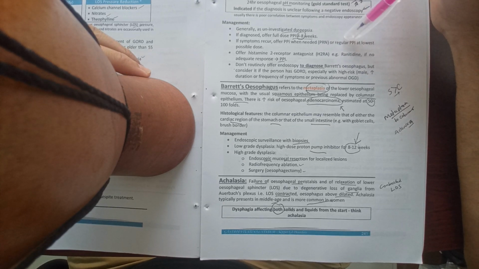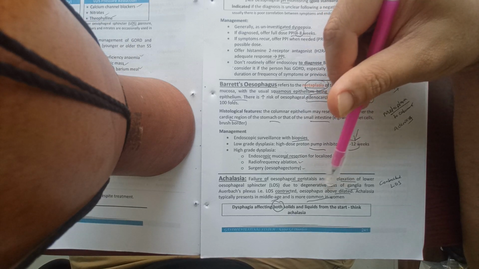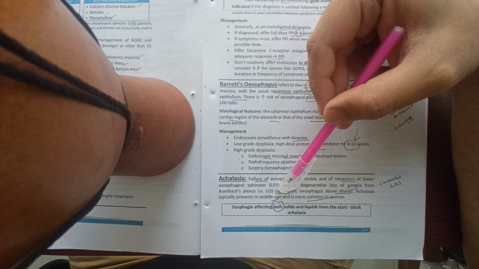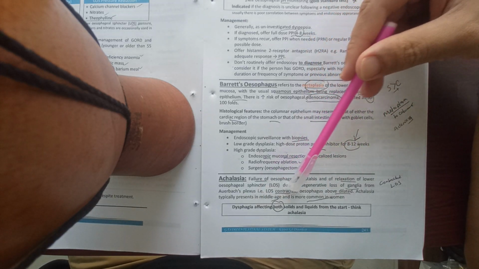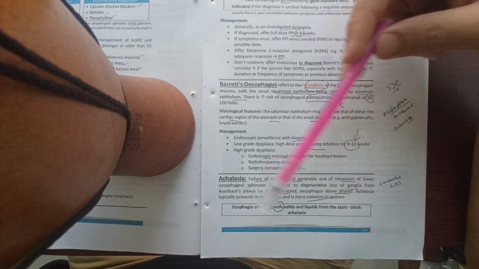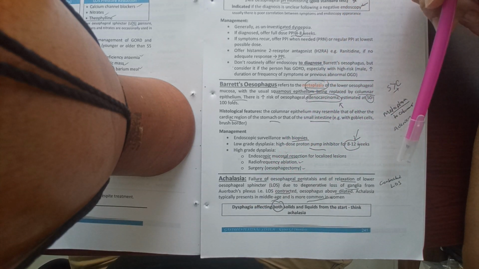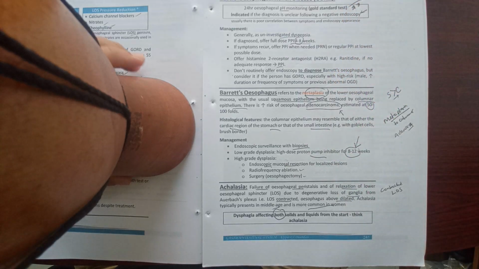Achalasia is failure of esophageal peristalsis and relaxation of the lower esophageal sphincter due to degenerative loss of ganglia from the Auerbach plexus. The LOS is contracted and the esophagus dilated. It typically presents in middle age and is more common in women. Dysphagia affects both solids and liquids from the start. Think achalasia.